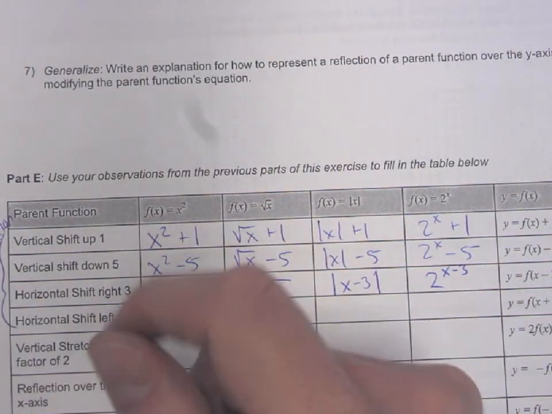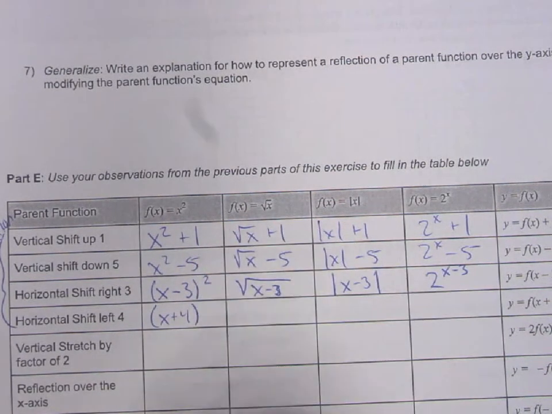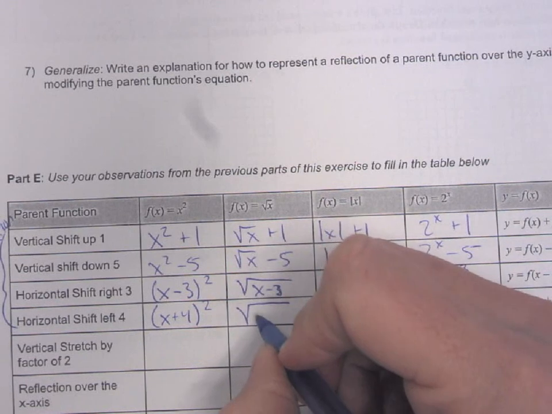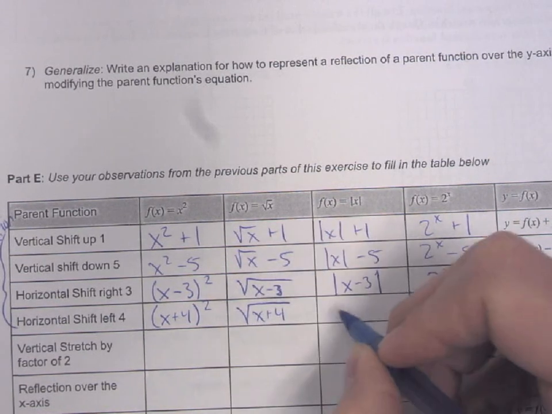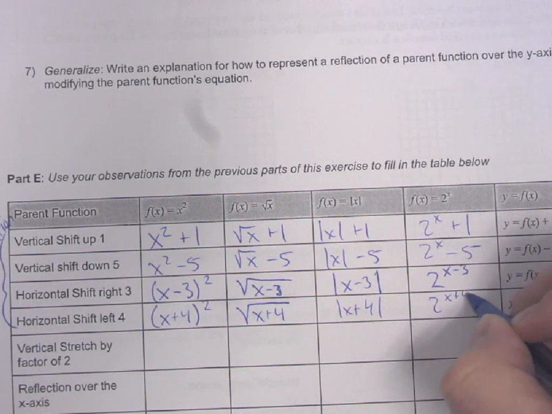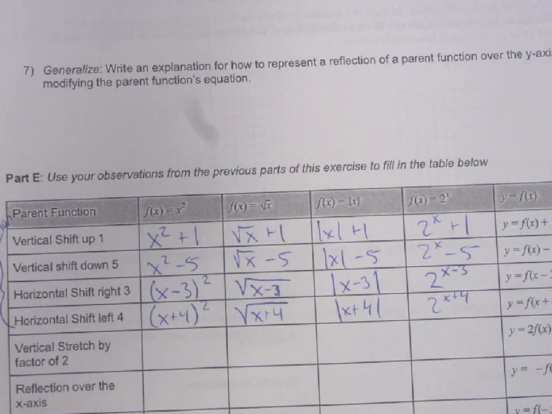Okay, so for a horizontal shift left 4, again, this is kind of counterintuitive. We got to put a plus 4 on the inside with x. We want to affect x directly. We want to do that first before the main operation. So x plus 4 inside the root, x plus 4 inside the absolute value, x plus 4 inside the exponent. Okay, all those are kind of similar. So that's how you do a shift, up, down, left, right.